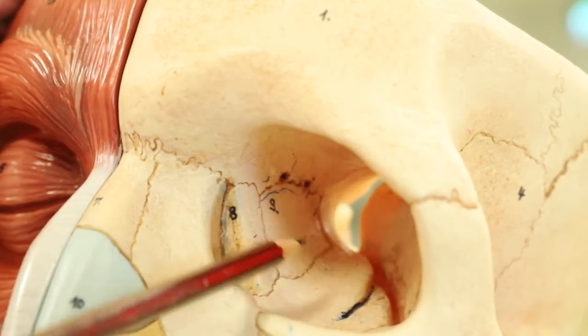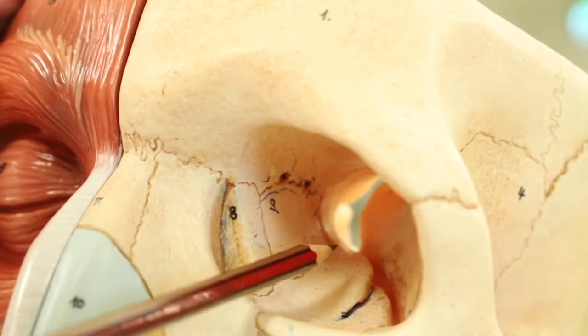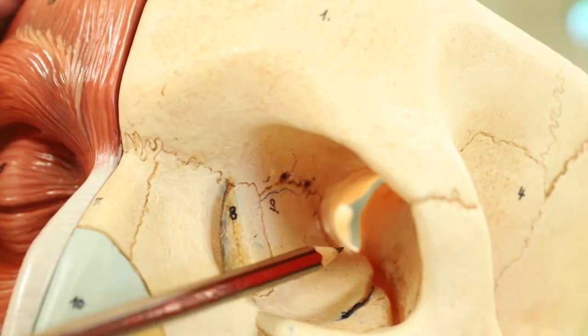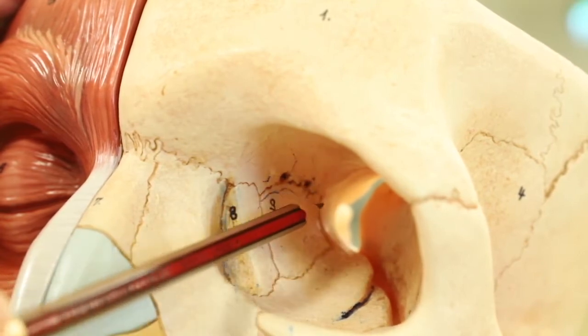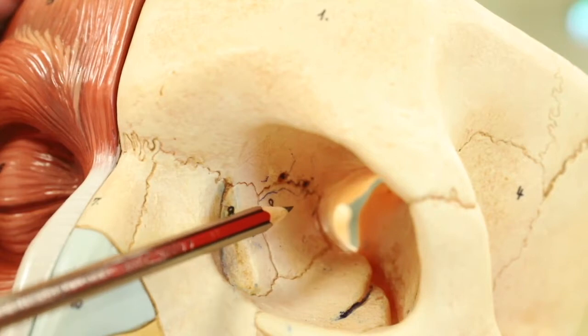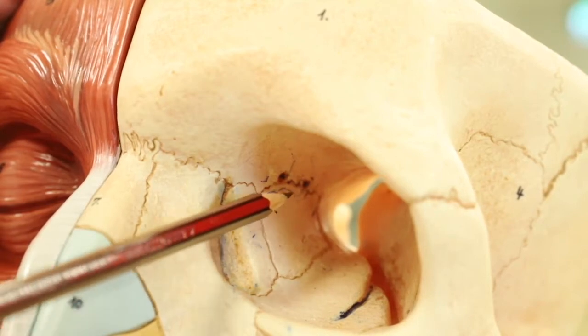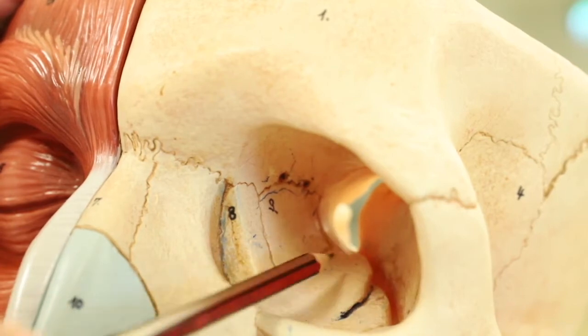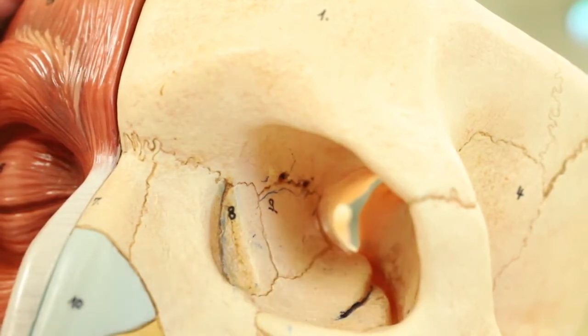So we have to differentiate which structures pass through the tendinous ring, which pass out of the tendinous ring, and which structures pass through the superior fissure, the inferior fissure, and the optic canal. It's very important to differentiate between them.